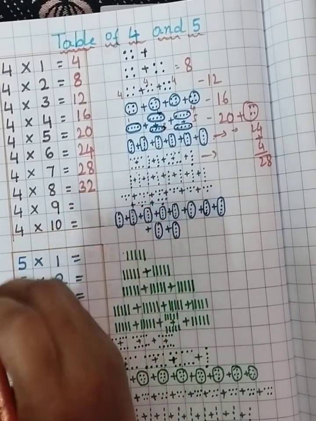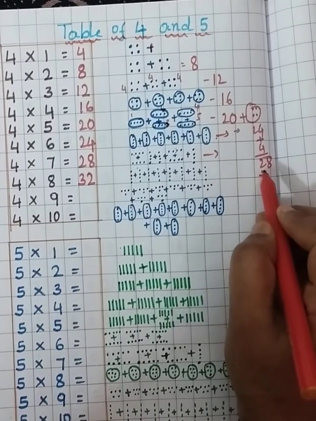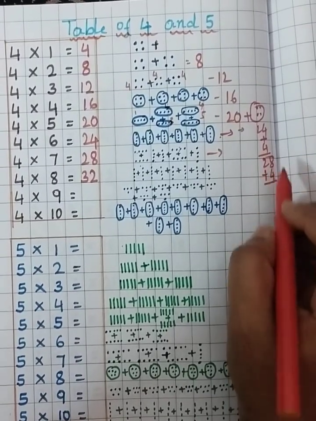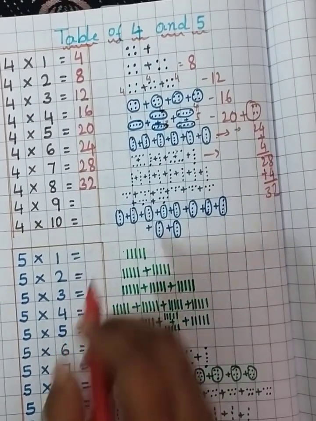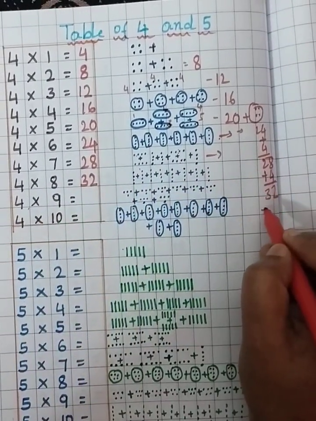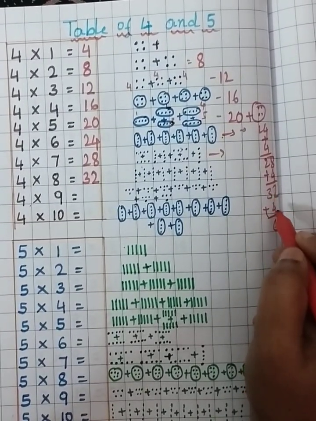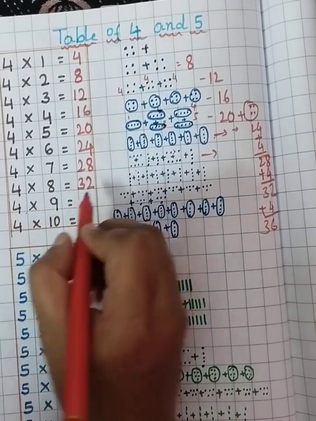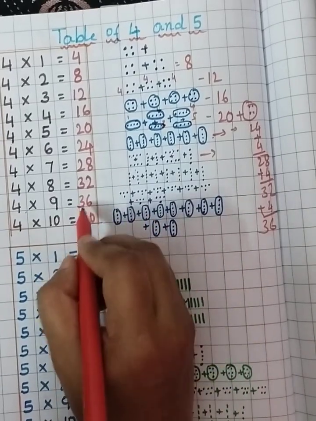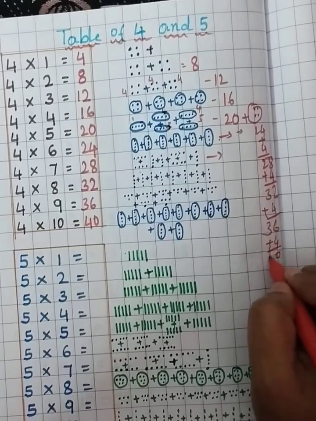So 4 eights are how much? 32. For this 28, again what do we have to do? We add again 4. So 28 plus 4, that is 32. So 4 eights are 32. 4 nines are again, for this 32 we add again 4. That is 36. 4 nines are 36. 4 tens are 40. Again for this 36 we add 4, that is 40.